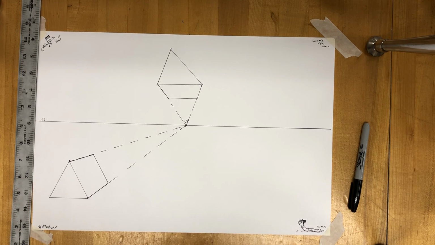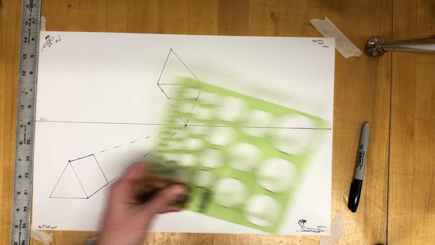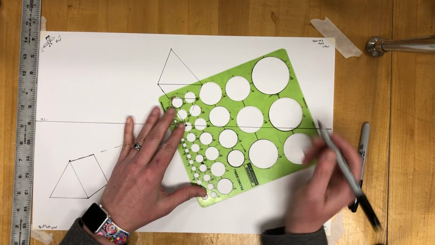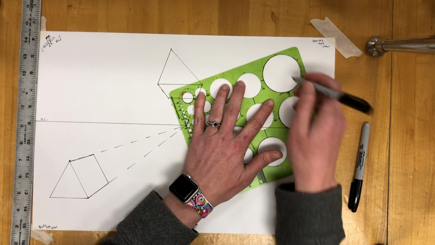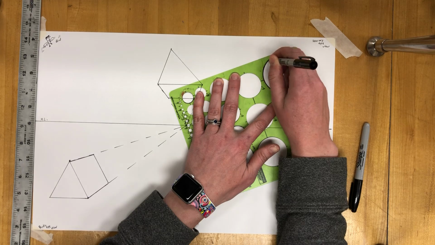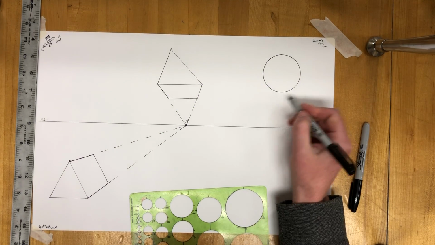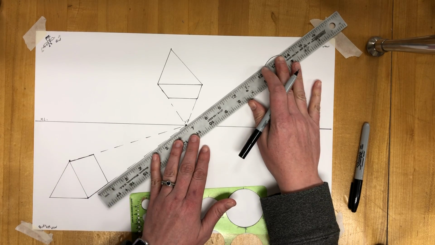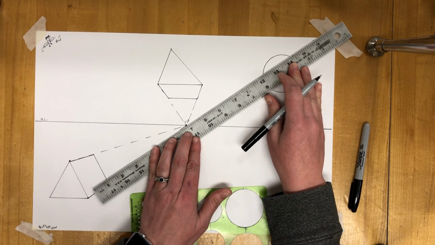If you're going to make a circle that you want to transform into a cylinder, find yourself something circular to trace, or use a stencil. Let's say I want to make a 3D cylinder up here, so I'm going to trace this circle. Now circles don't have corners, so you have to connect the outermost edge that you can without going through the circle itself.